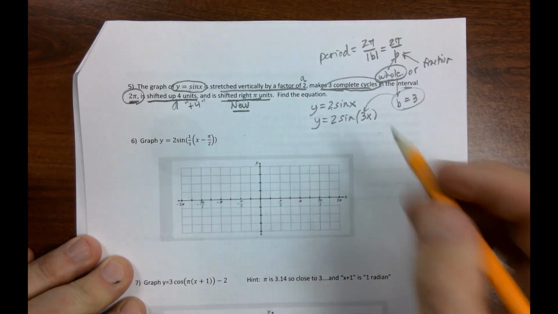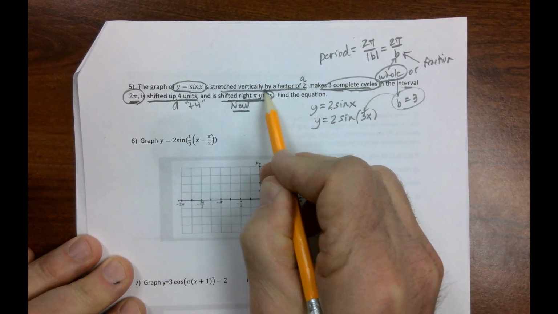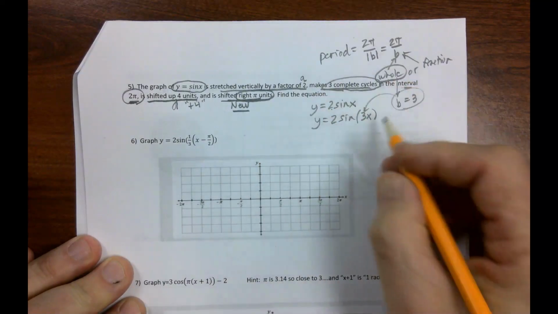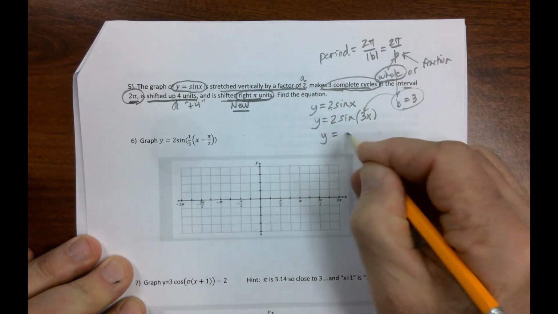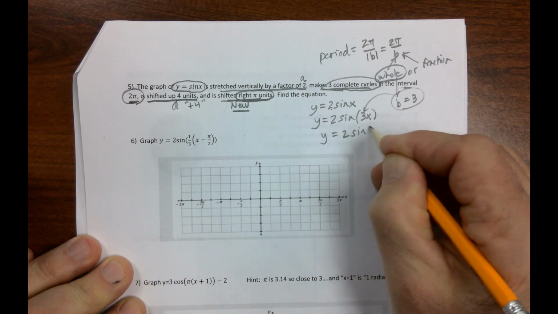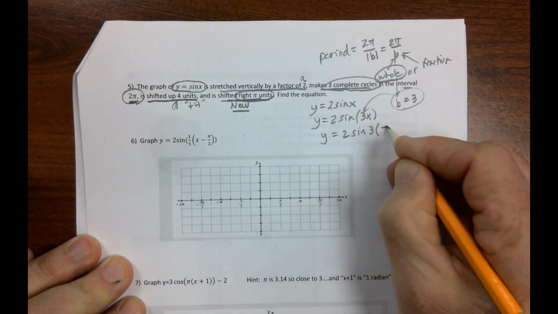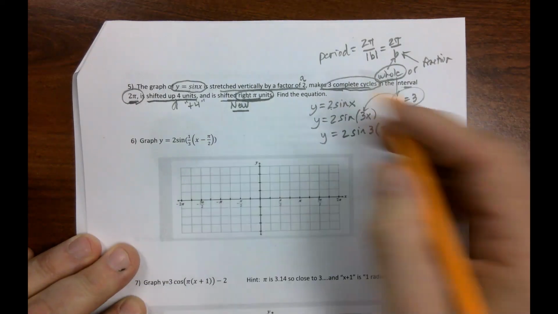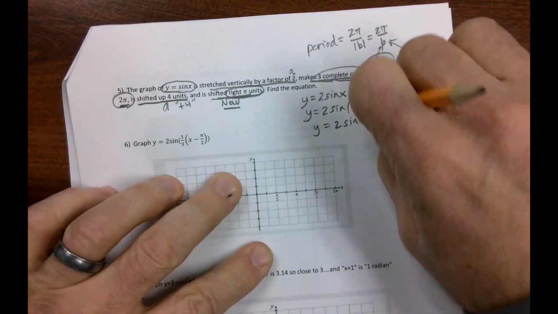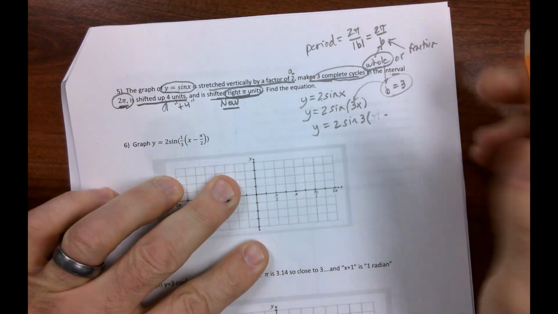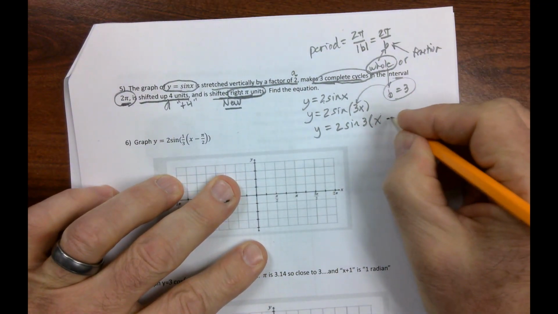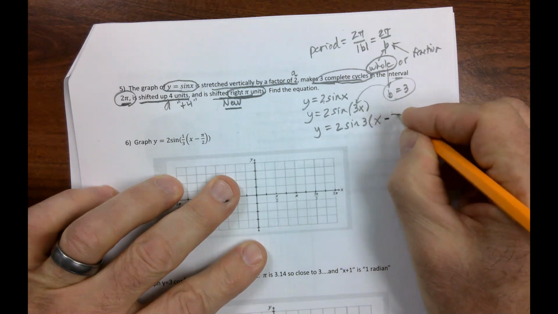So what I'm going to do, how do I make this right pi units? Well, remember we said that if we write it like this, and then right means minus, whoopsie, x minus pi.